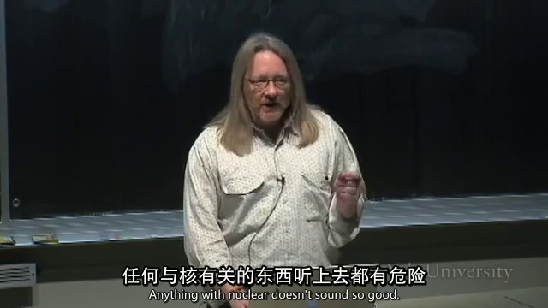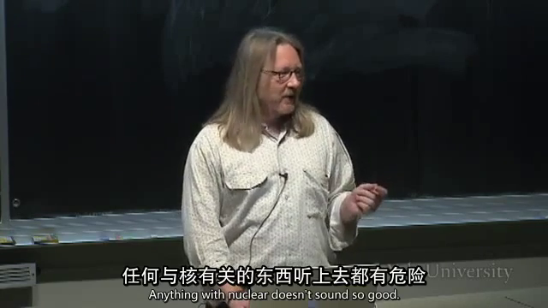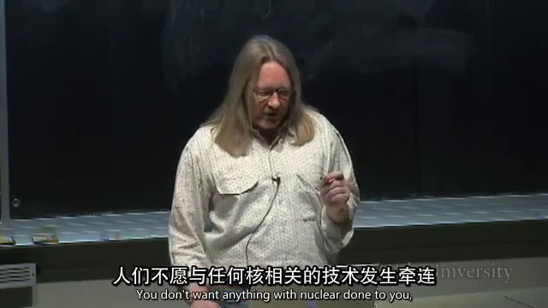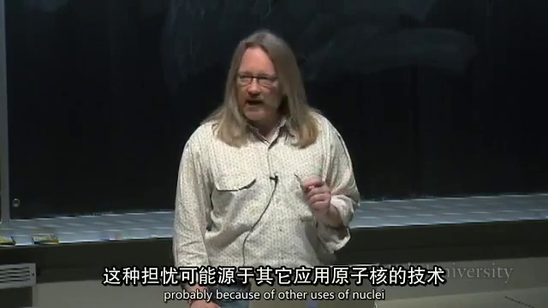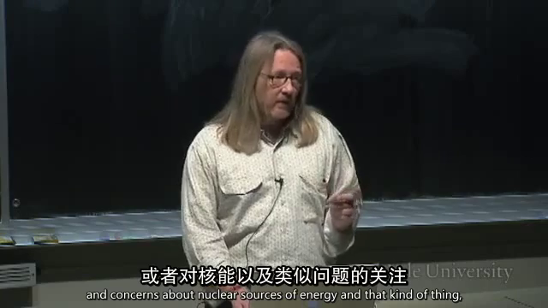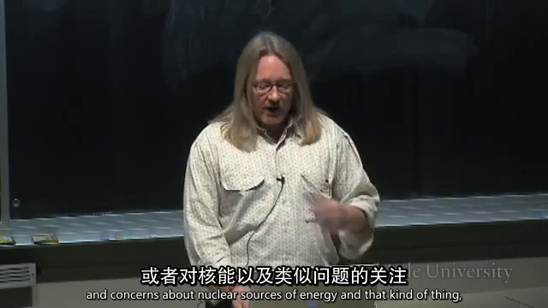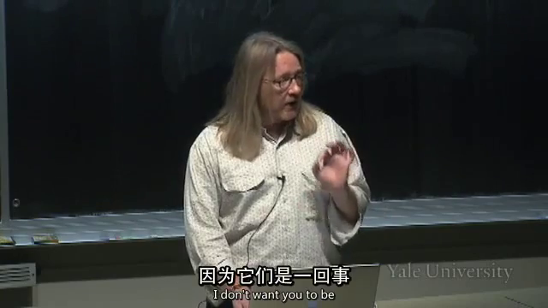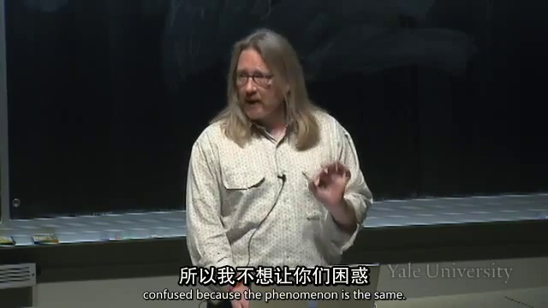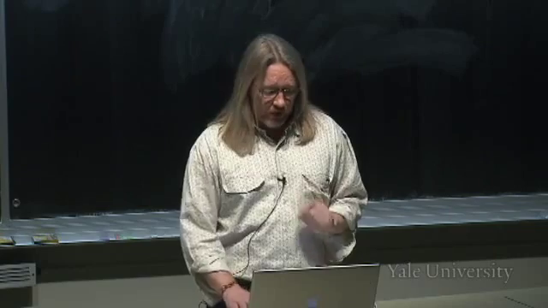So anything with nuclear doesn't sound so good. You don't want anything with nuclear done to you, probably because of other uses of nuclei and concerns about nuclear sources of energy and that kind of thing. So the name was changed, but I don't want you to be confused because the phenomenon is the same.